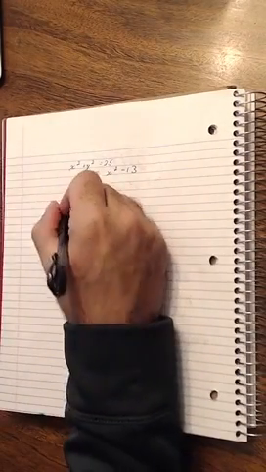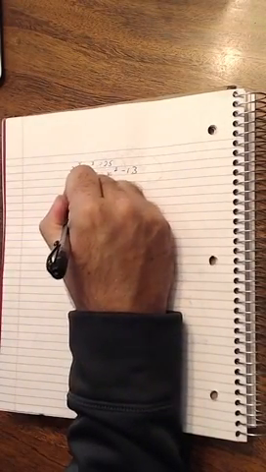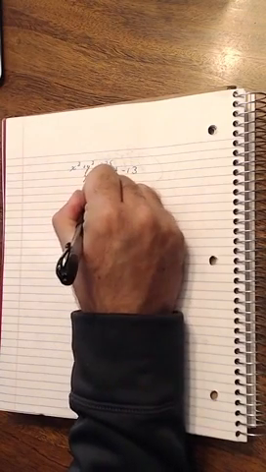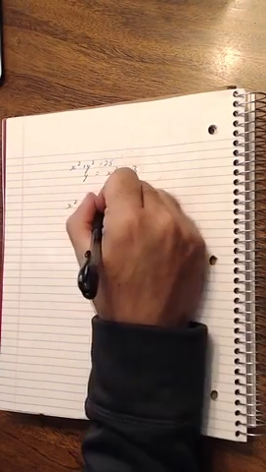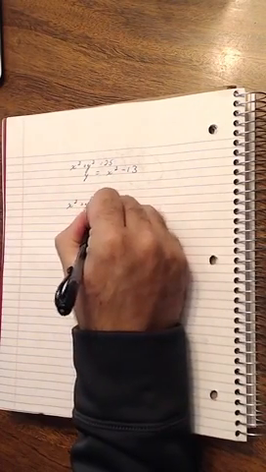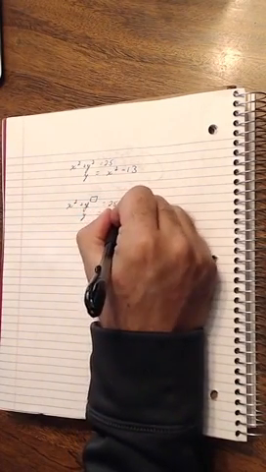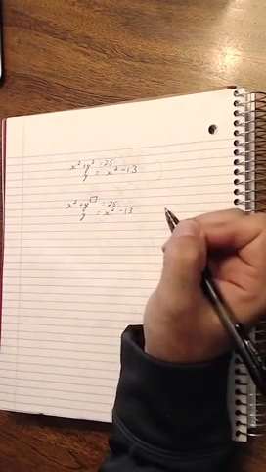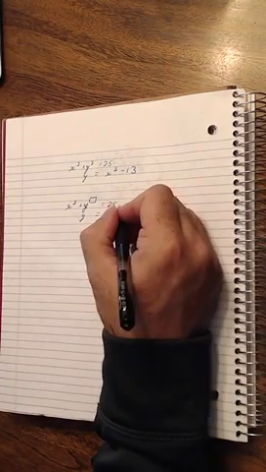If it was just right off the bat, the way that I would change it is I would say x squared plus y, so I eliminated what was right here, equals 25. And here I've got y equals x squared minus 13. Okay, so I would do that.